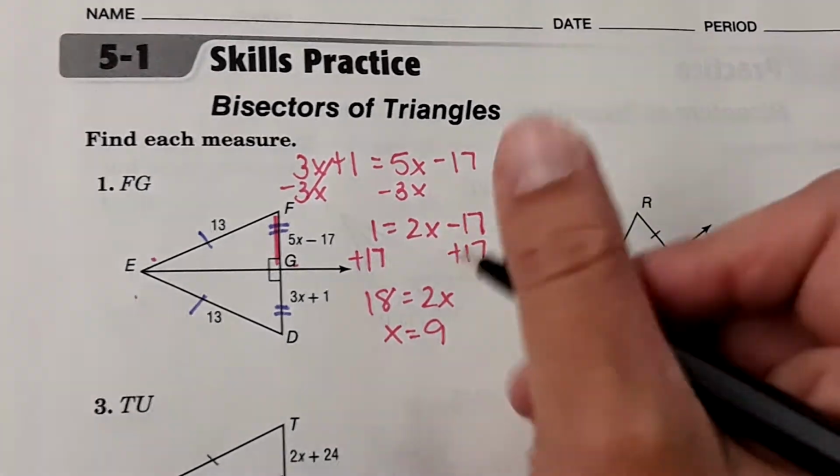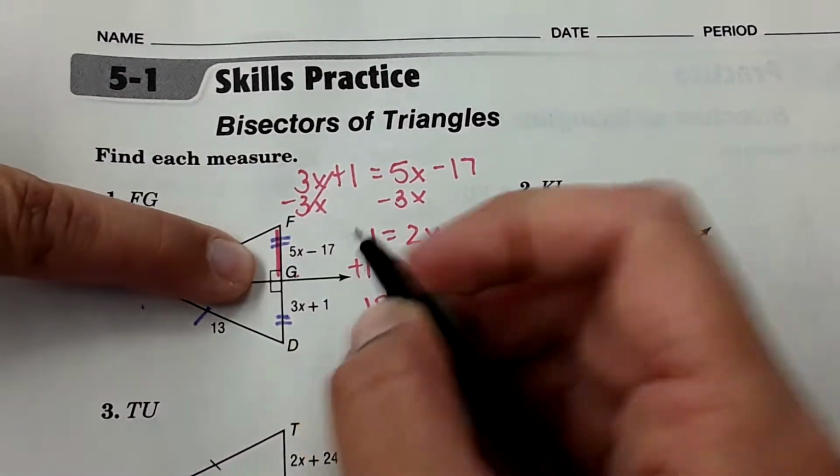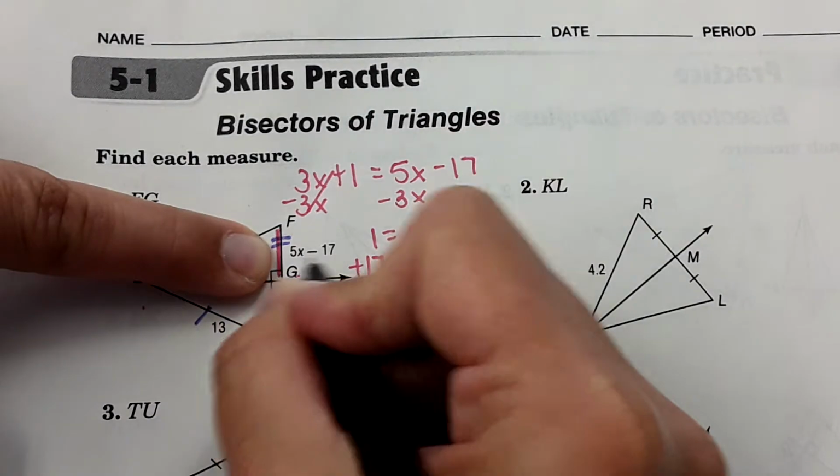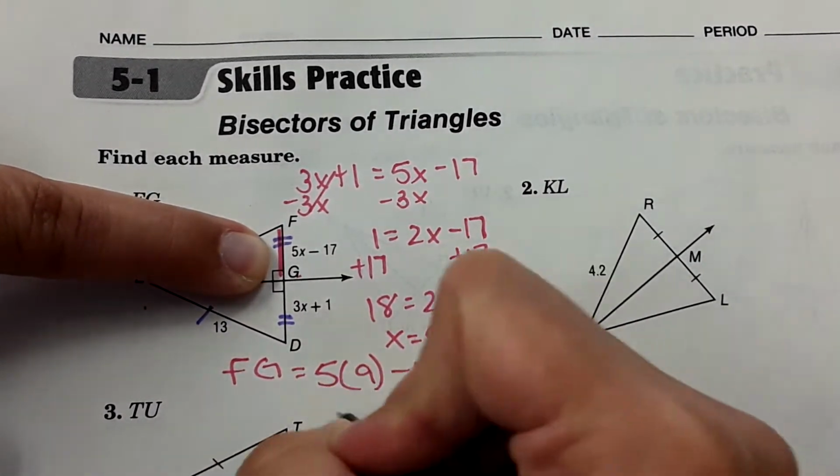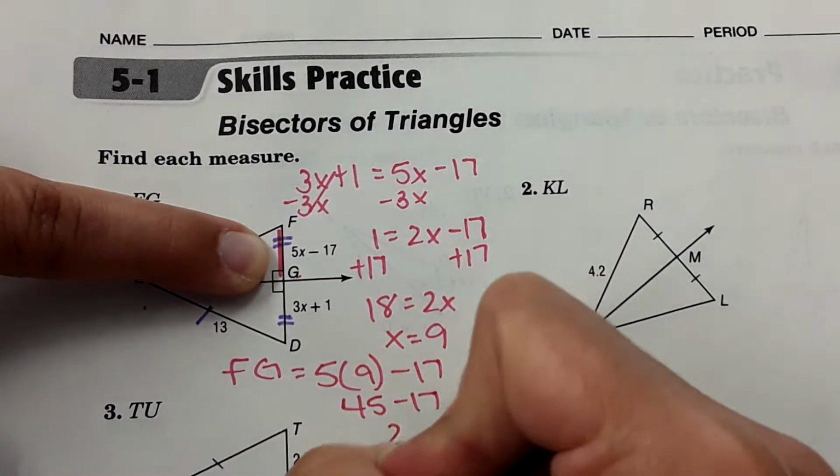Okay, so I get x equals 9. It's not asking for x, it's asking for fg. Fg is 5x minus 17. So I'm just going to plug in the 9 and then solve. And I get 28.